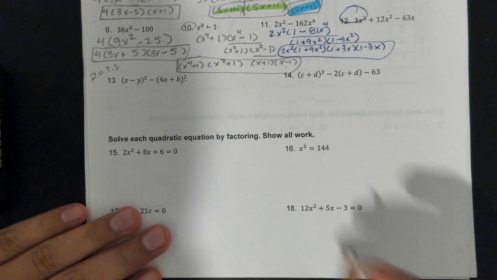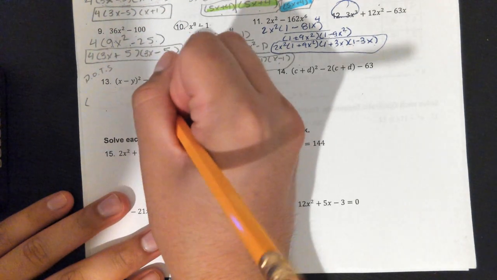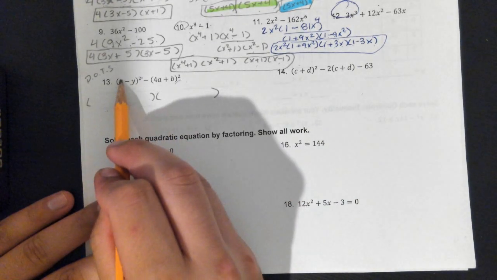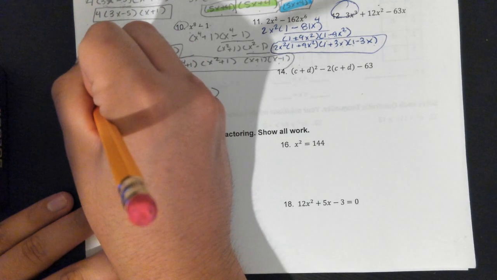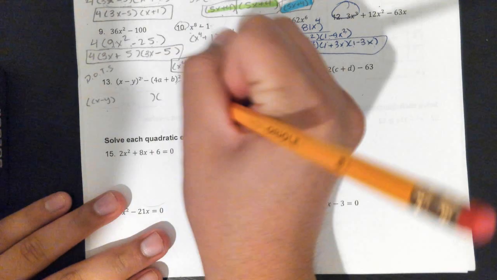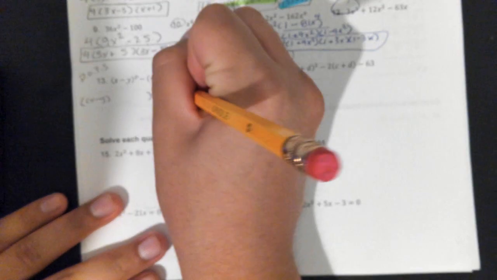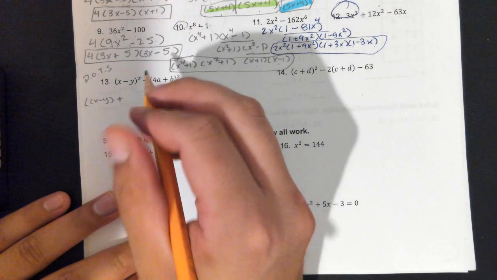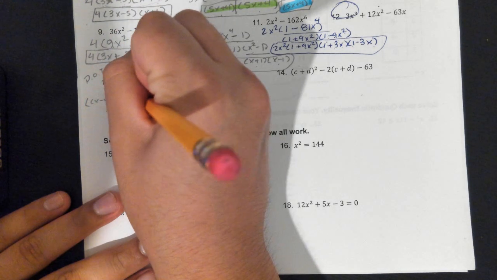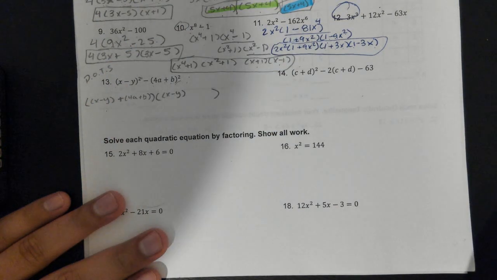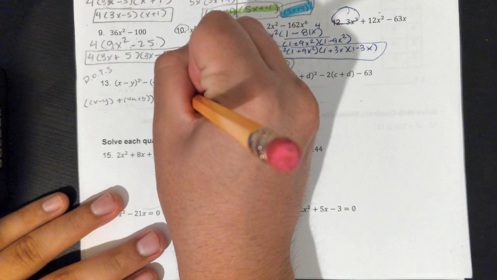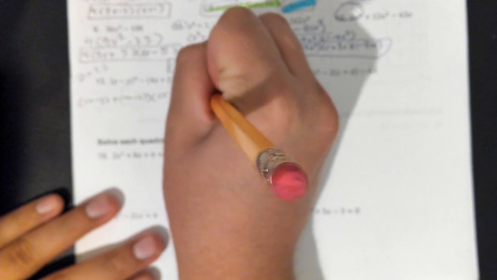Alright, so let's set up the difference of squares. From x minus y squared, if you want to get x minus y squared here, you need x minus y, x minus y. Alright, plus, if you want to get 4a plus b squared, that would just be 4a plus b. Alright, now be careful on this one, minus 4a plus b.